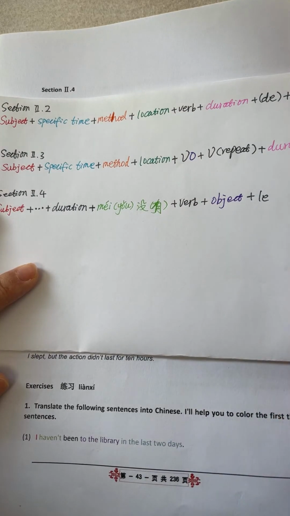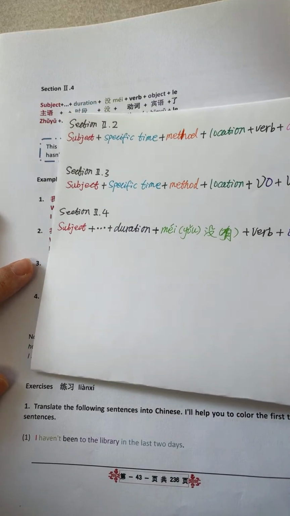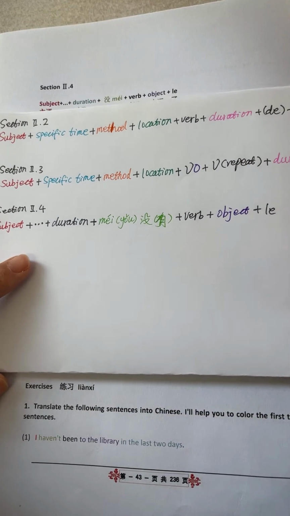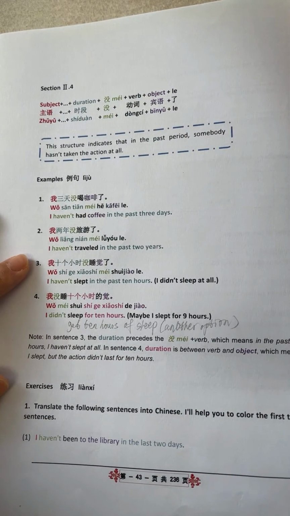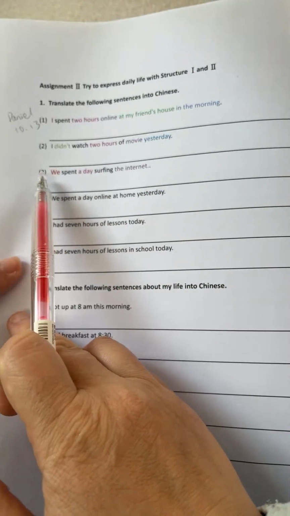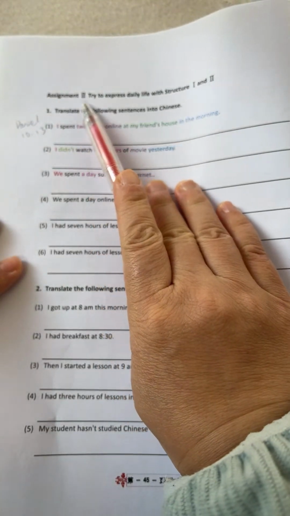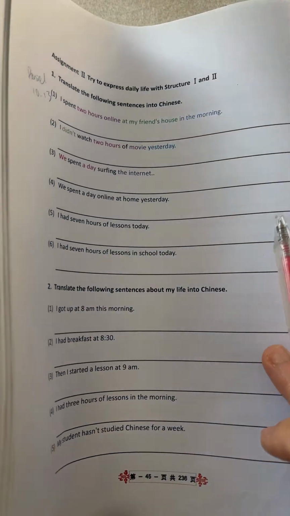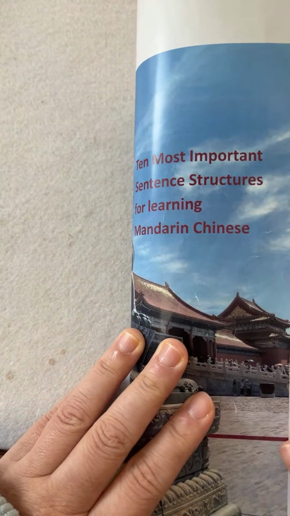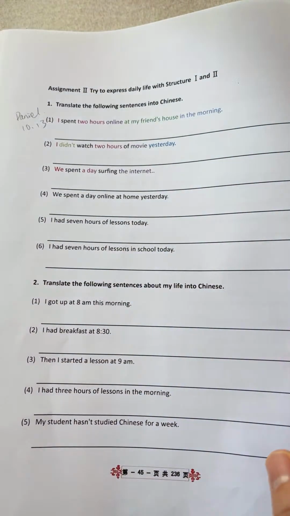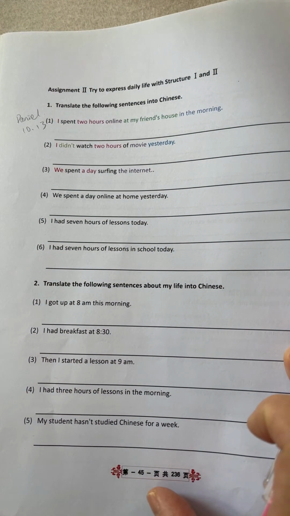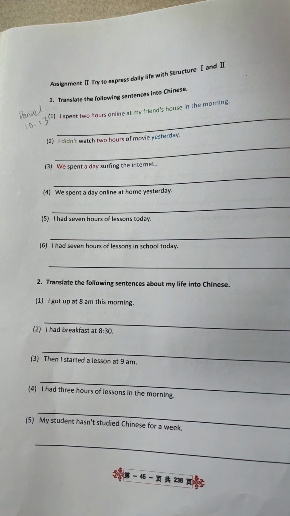So in this lesson, from now on, we are going to do some exercises based on these patterns. Now let's go to assignment 2. This is from my book, The 10 Most Important Sentence Structures for Learning Mandarin Chinese. Now we are on page 45, assignment 2. Now let's do it one by one.